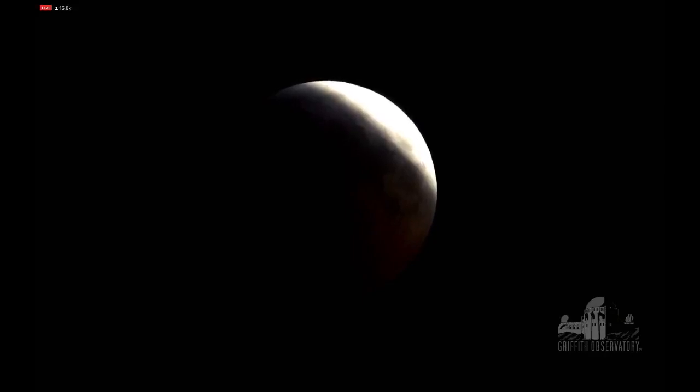Check them out. So you can see they've actually changed the exposure on their camera here because the white part of the moon is all washed out now, and we're beginning to see some of the dark side of the moon, the eclipsed part, the part that's in the umbra right now.